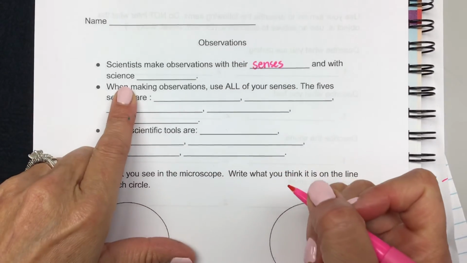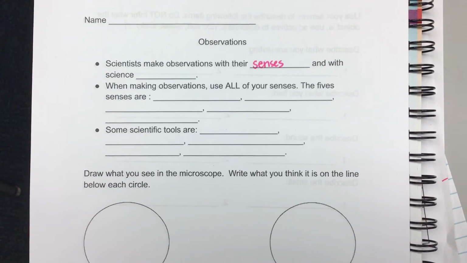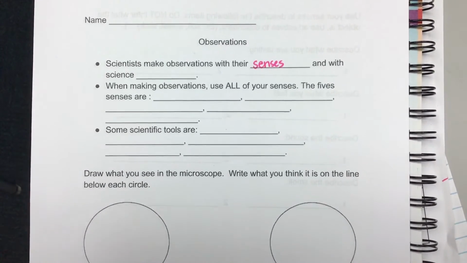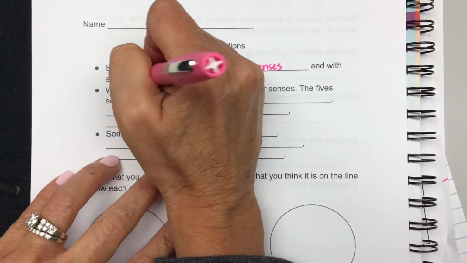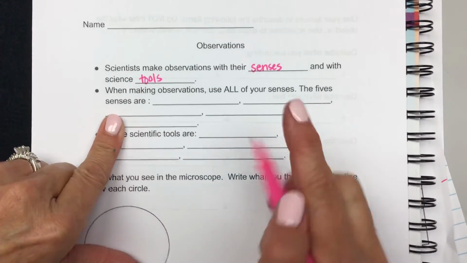And with science, what might I use to help me make an observation? A science what? What might go in there? Henry? Microscope? That's an example. What do we call those? Scientific what? Tools. When making observations, use all of your senses.